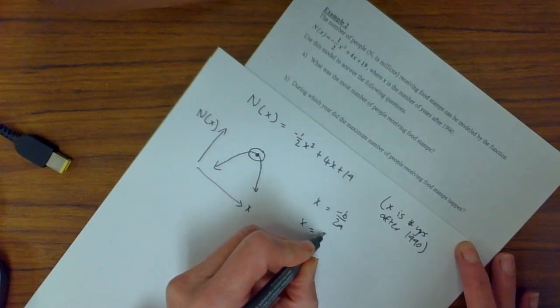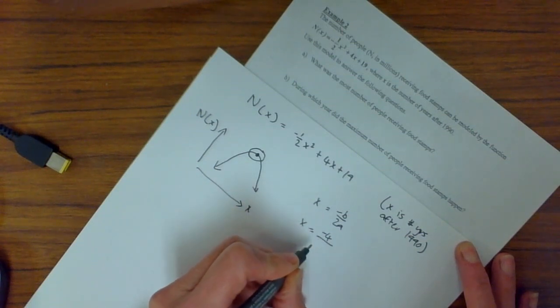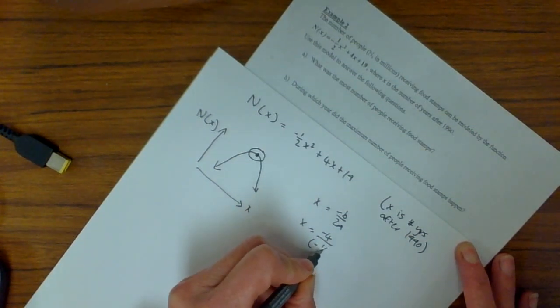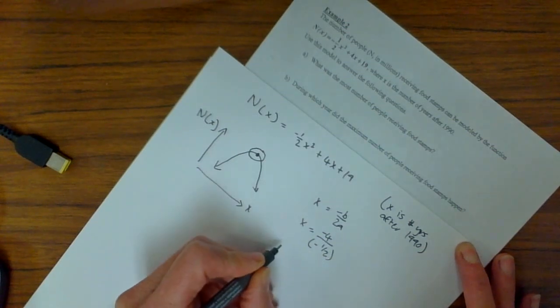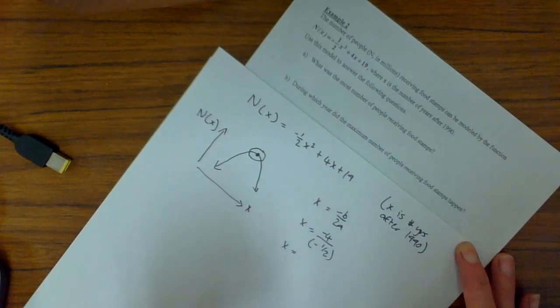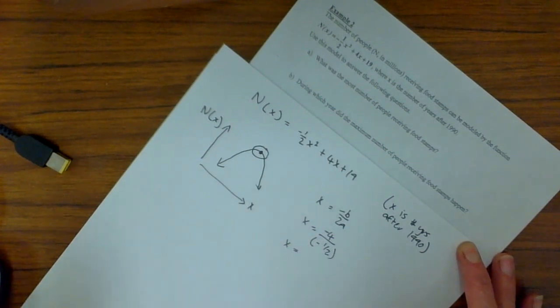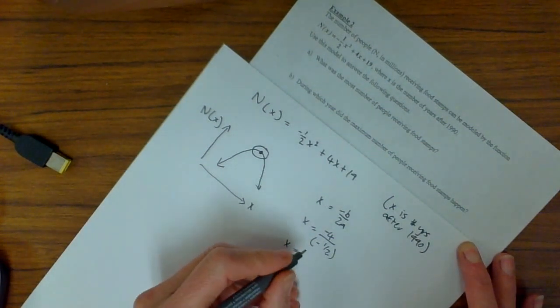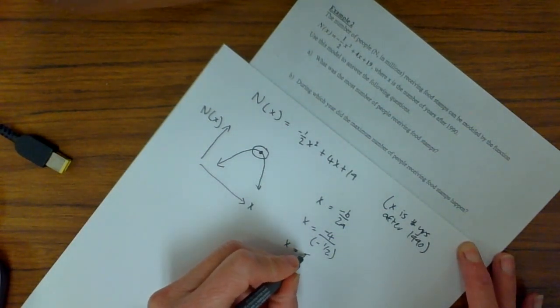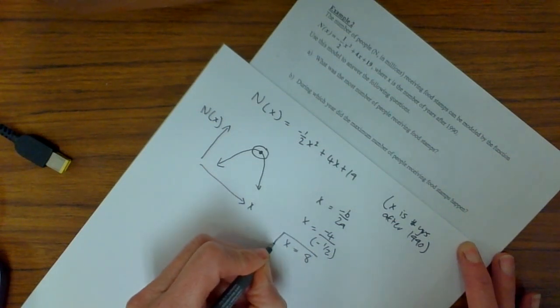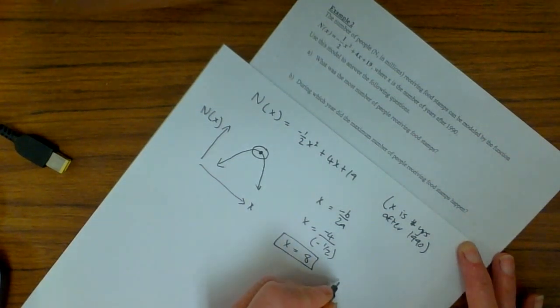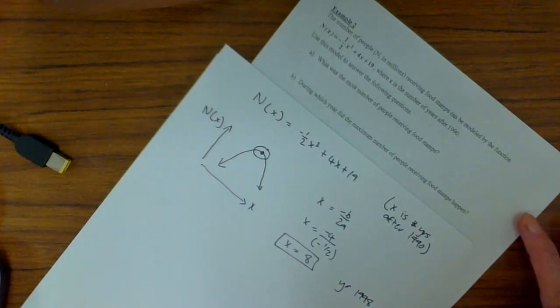So x is negative 4 over negative 1/2. So x is negative over negative is positive. 4 divided by 1/2 is the same as 4 times 2, so that's 8. So the year where the most people received food stamps was 1998.